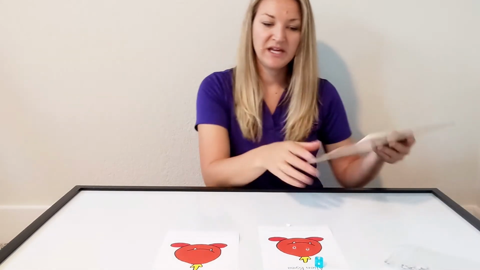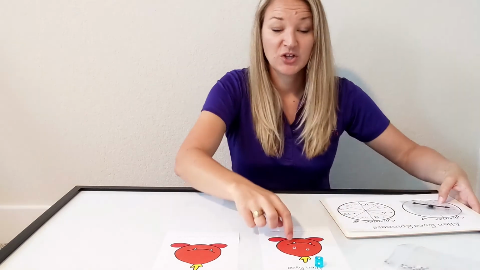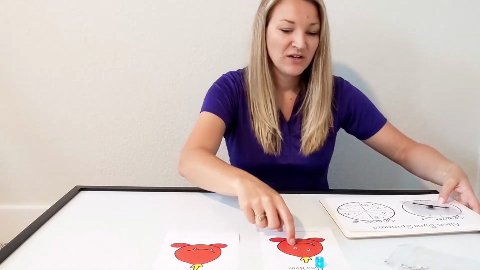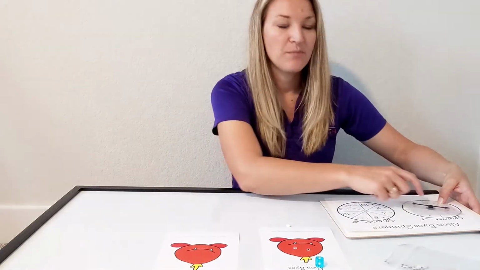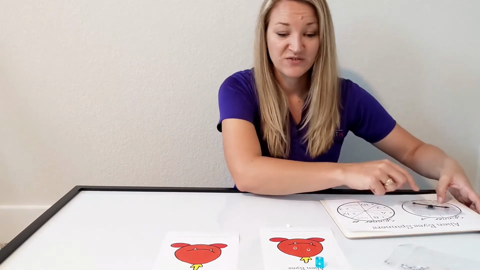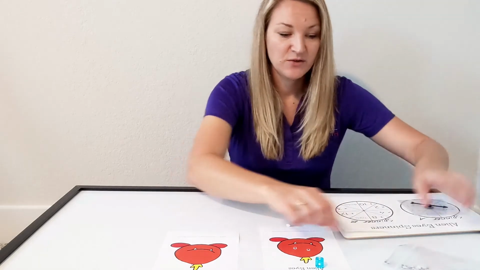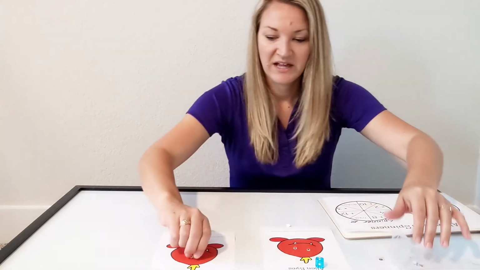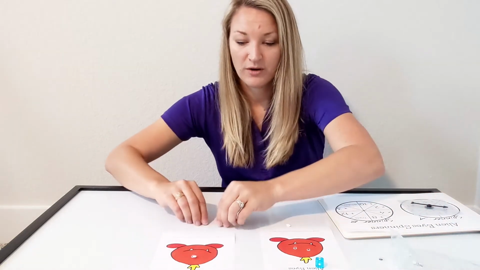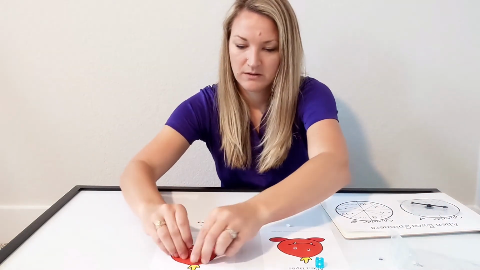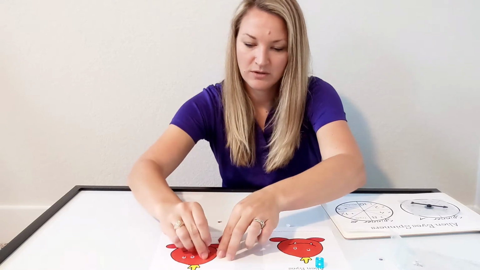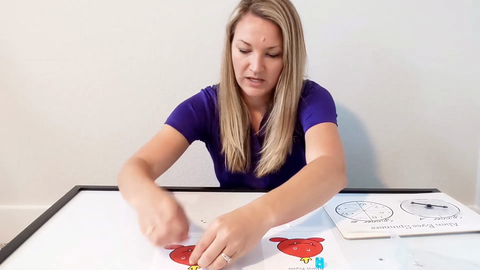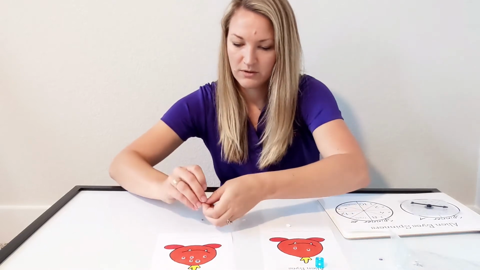So as partner B, my job would be to look at partner A's alien. I see 2. And I now need to use that value and apply the rule. The rule is +4. So I have to put 2 eyes on my alien, and then I need to add 4 more. So there's my 2. 1, 2, 3, 4 more.